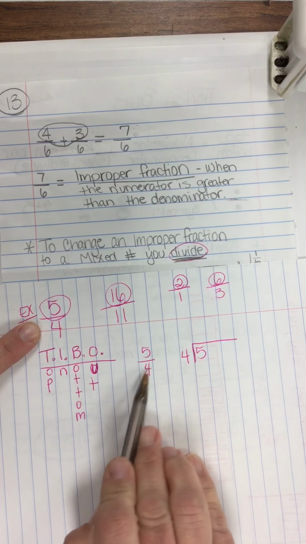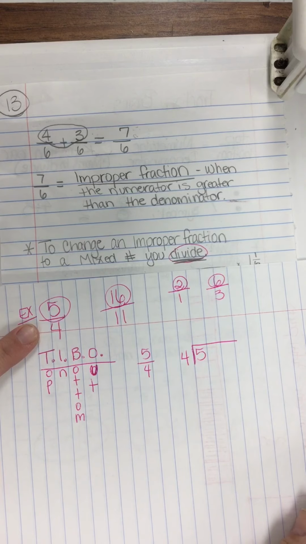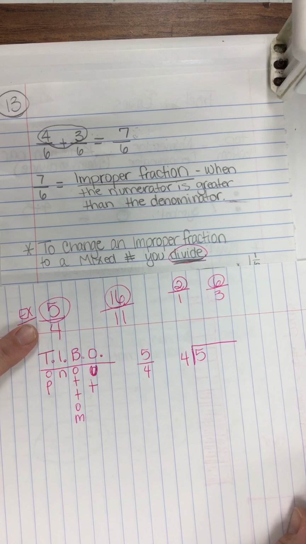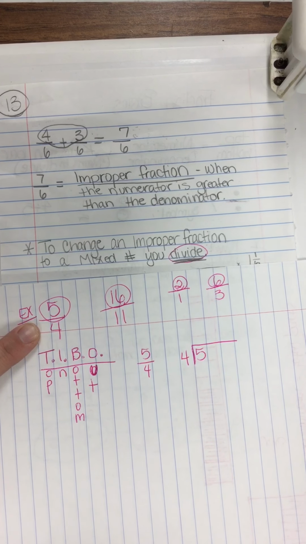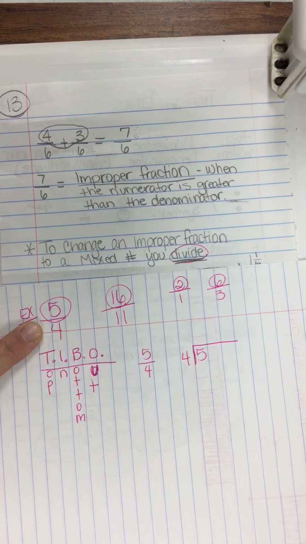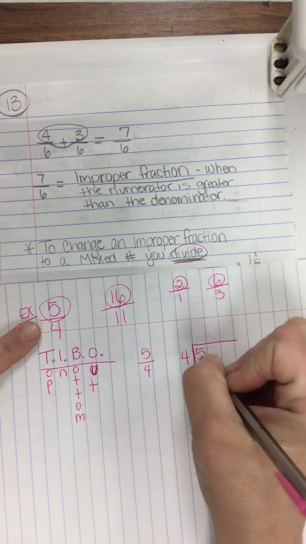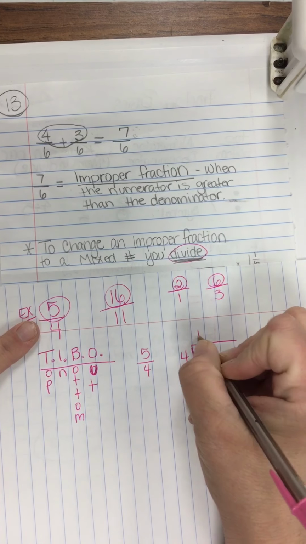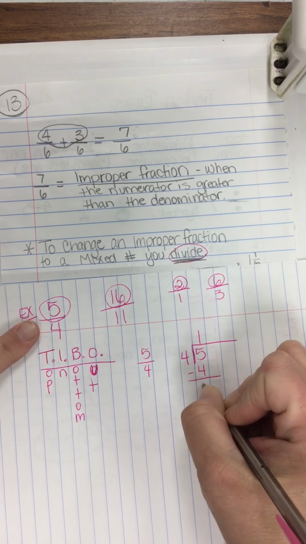Top in, bottom out. We have just learned about division with decimals, but this time we're not going to do decimals. We're not going to add a decimal and zeros. What we're going to do is make fractions. So 4 will go into 5 one time. 1 times 4 is 4. 5 minus 4 is 1.